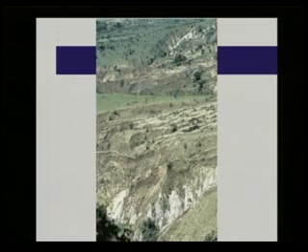Well, that will conclude our section today on weathering and erosion. I'll leave you with this picture of a very eroded landscape, a very degraded landscape with soil.